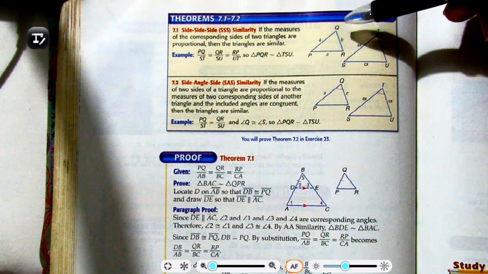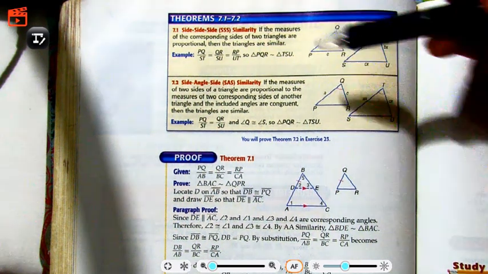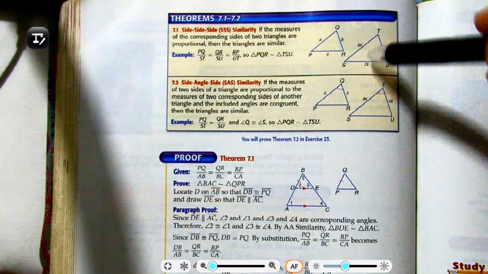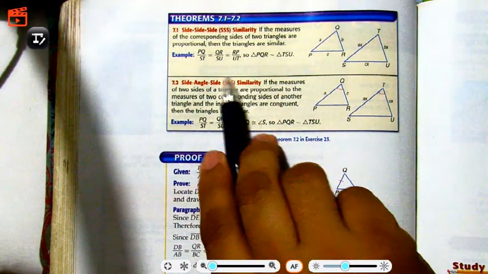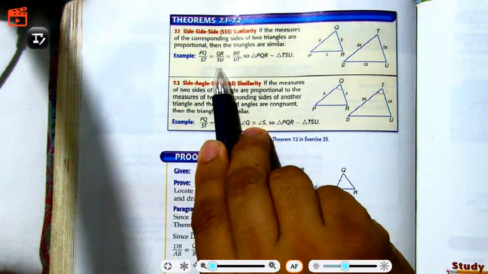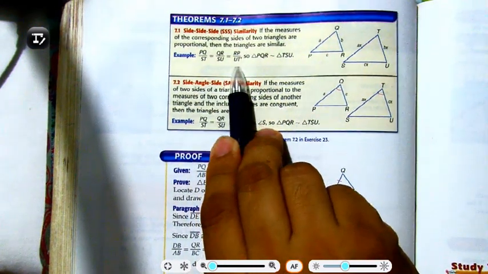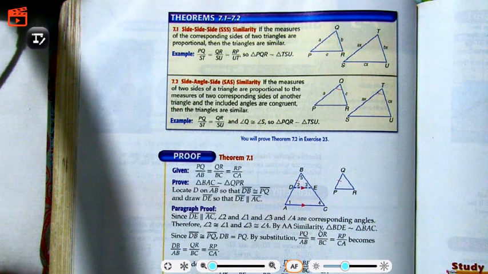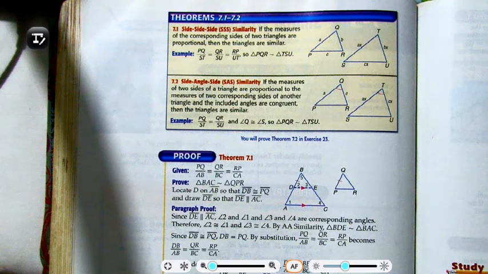The letters A and C give 1 over x, 1 over x, 1 over x. So therefore, these two triangles are similar. Again, this must be TU, and this must be US. Typo error for your book. So if all the sides are proportional, 3 pairs of sides are proportional, again, we're always dealing with fractions here, then the two triangles are guaranteed to be similar.